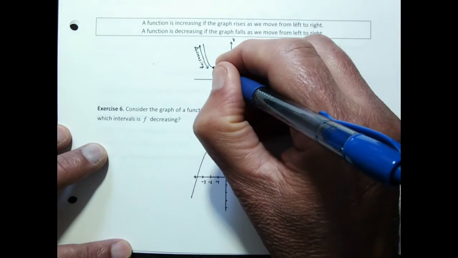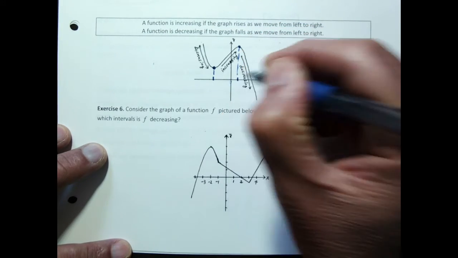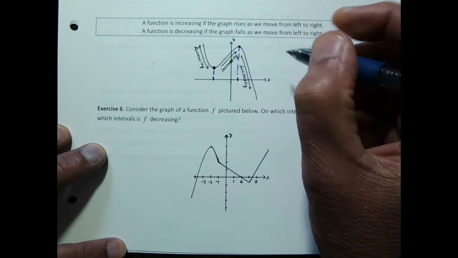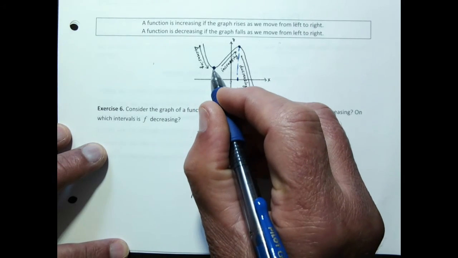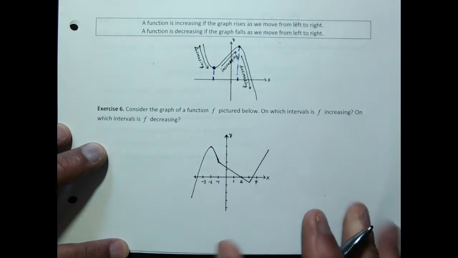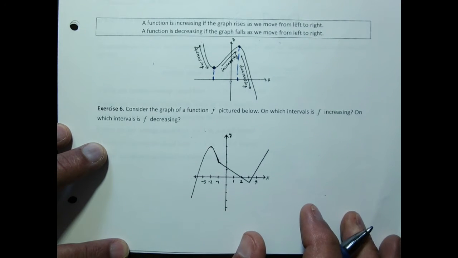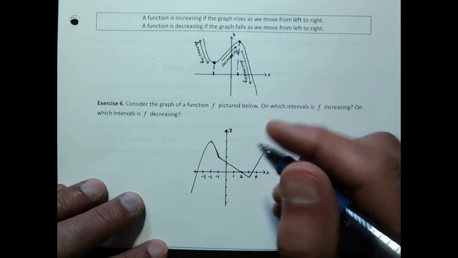And the x coordinates of those points are what we're going to key on. These points are also called local minimum and local maximum points in calculus, but we're not going to introduce that language here. So let's do exercise 6, one exercise here.